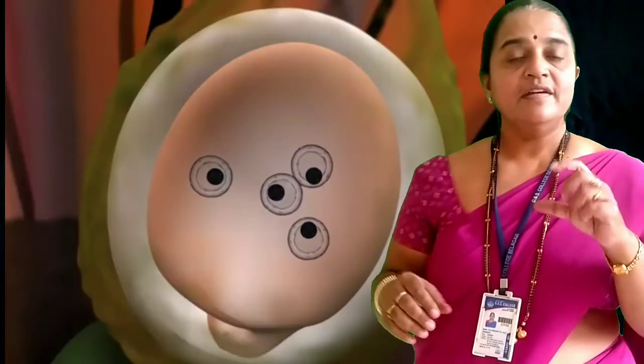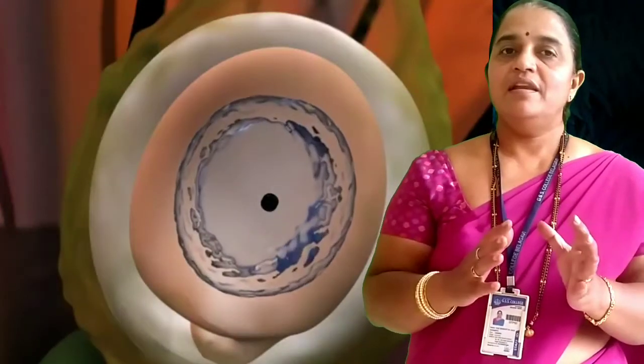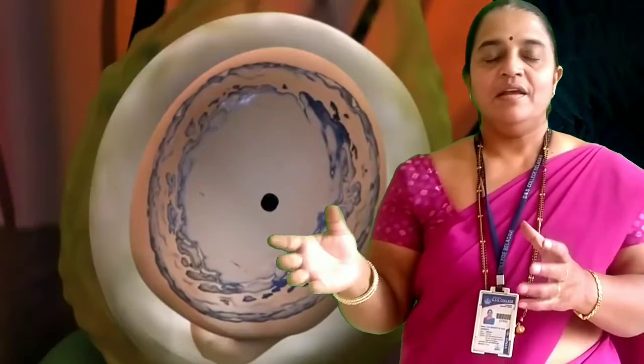So total 8 nuclei. Earlier I said 7 cells and now 8 nuclei. So this is the functional megaspore, a 7-celled, 8 nucleated structure.